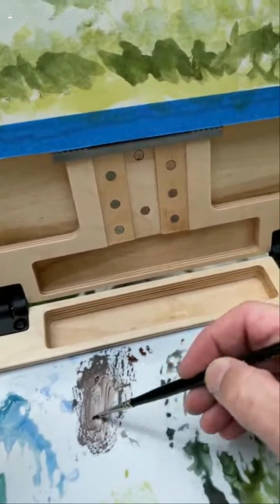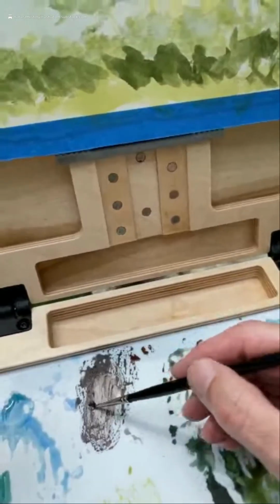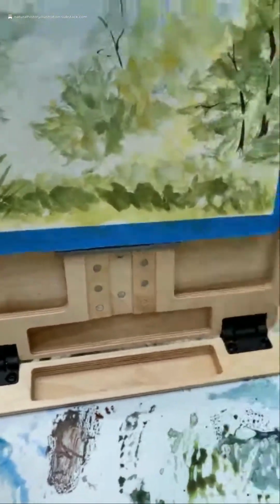Again, this might be lighter than I want, but I can always darken it up. Okay, let's get a nice point.